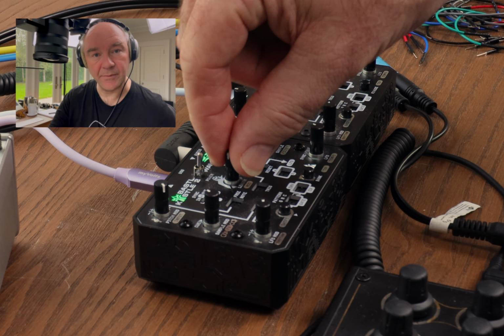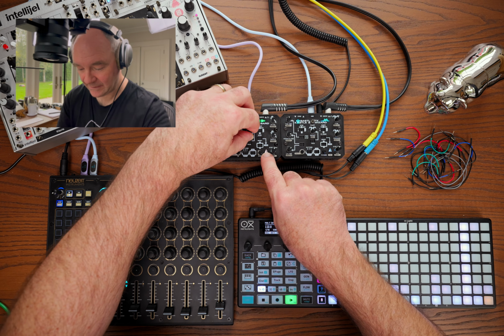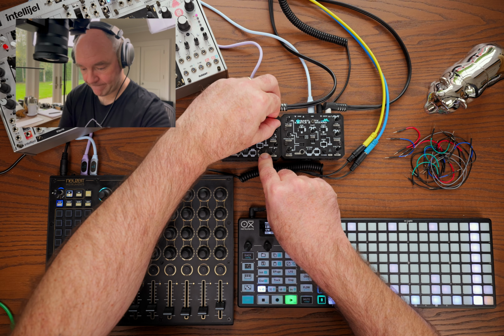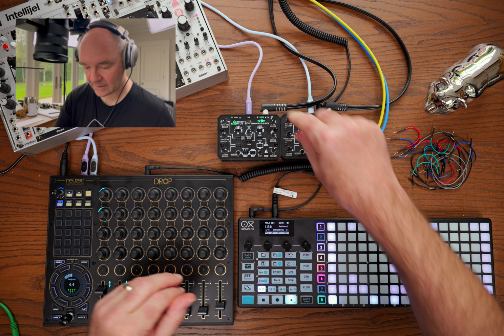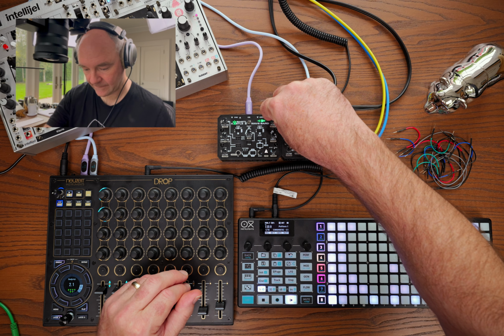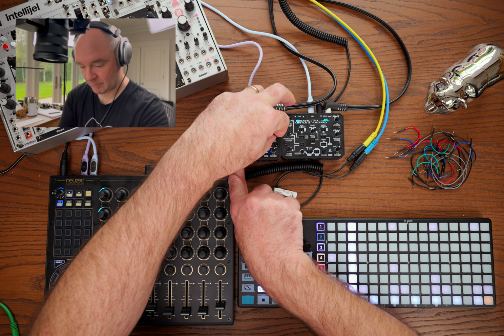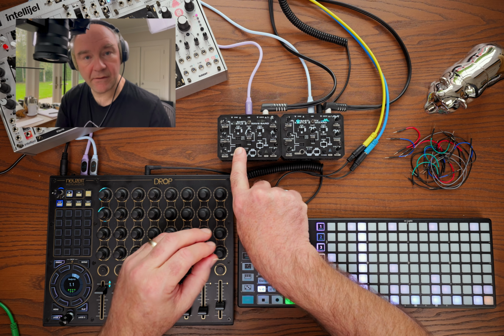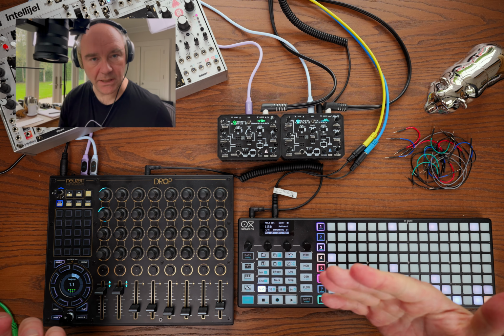If I turn the length knob to the left, I get a great reverse feature. I like that, actually. That's nice. Now, the rest of the parameters still work. So let's look at how we can MIDI modulate them.